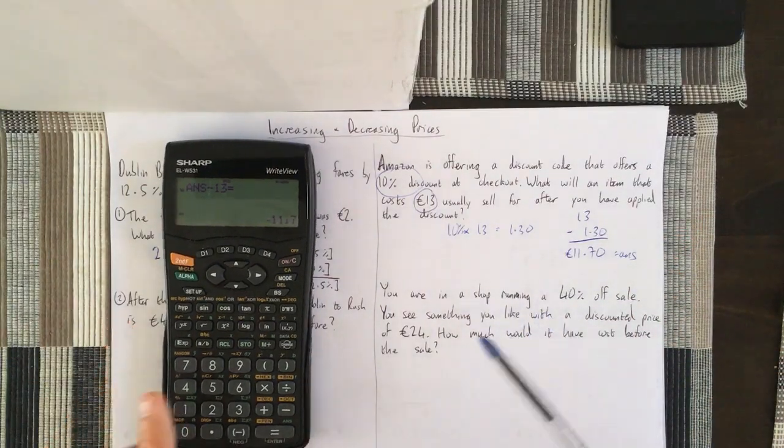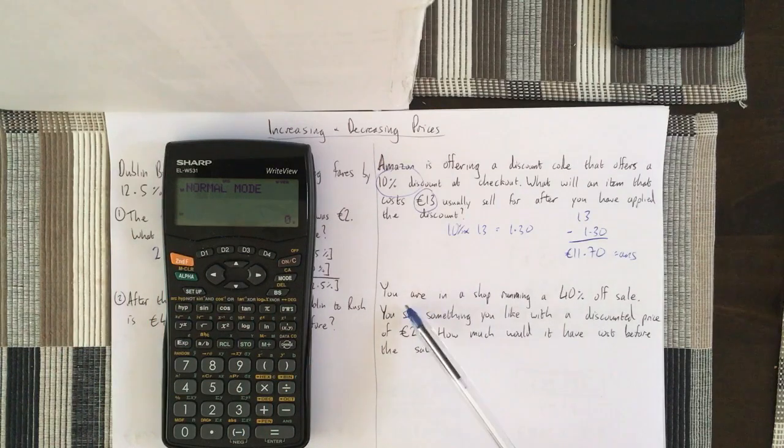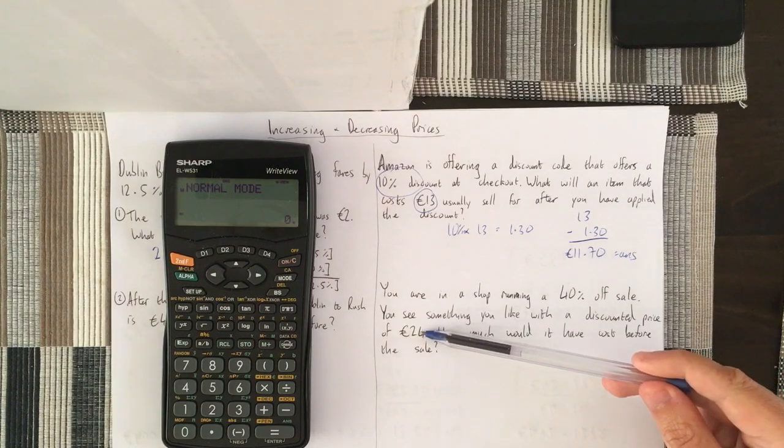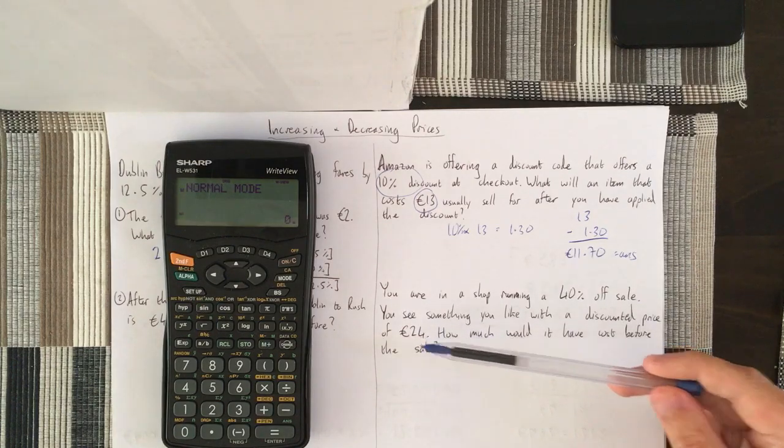So straightforward enough there. Now, slightly different situation. You are in a shop running a 40% off sale. You see something you like with a discounted price of €24. How much would it have cost before the sale? Okay, so this is the after-discount price. So 40% has been taken away to get your €24.